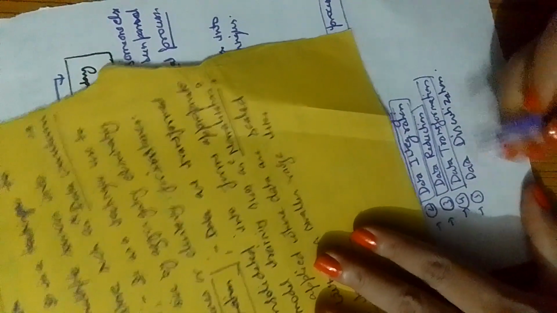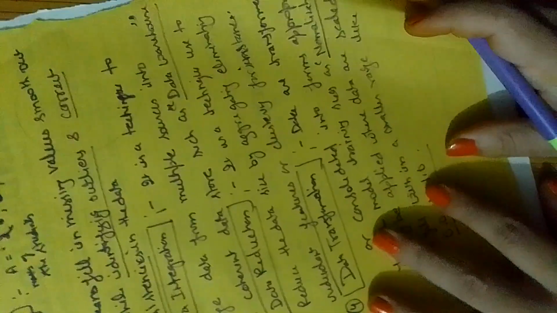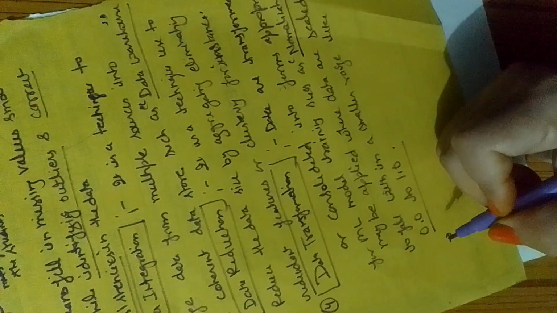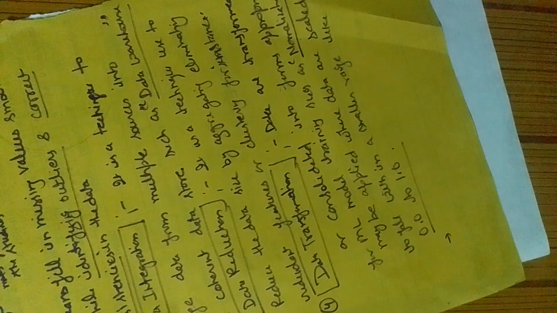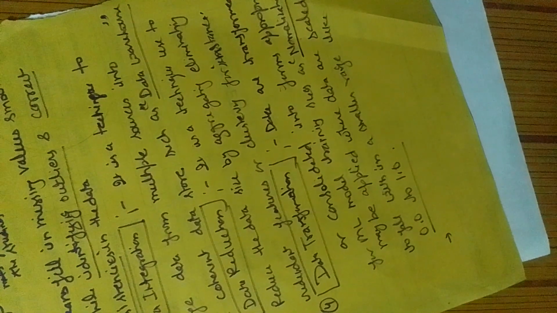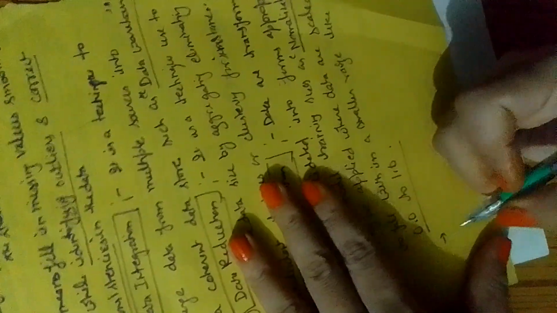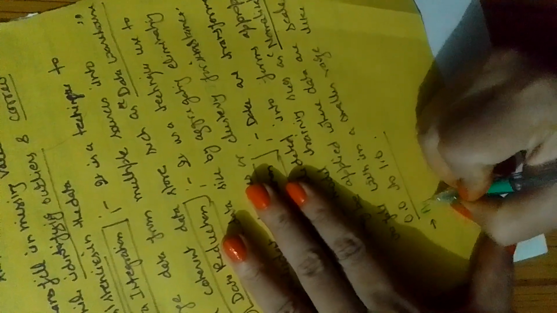So now, in data transformation, different techniques are used by data scientists. What are these different techniques? Let me tell you here. Another technique is aggregation.